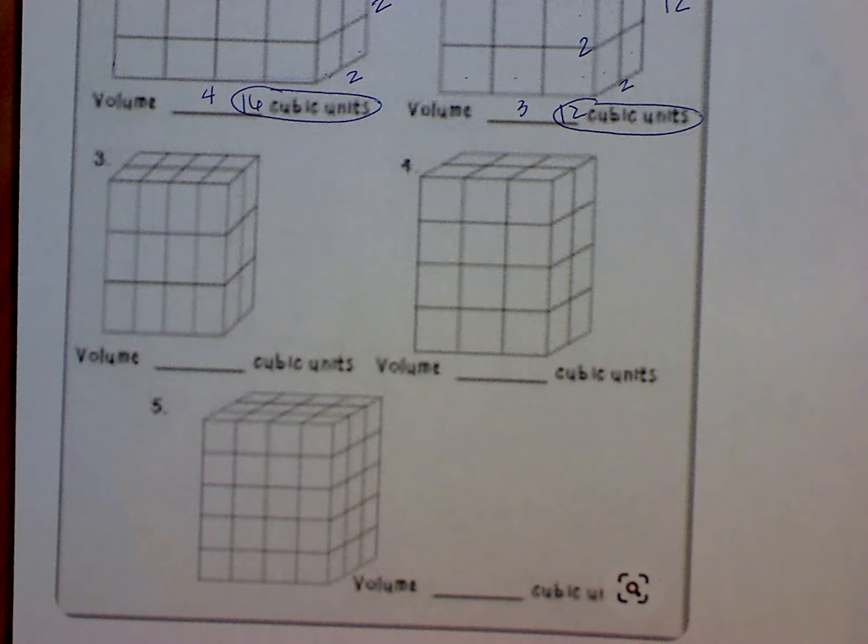I want you to look here at 3 and 4 and 5. Work those on your own. Pause the video while you're working them out. Then come back and check your work.